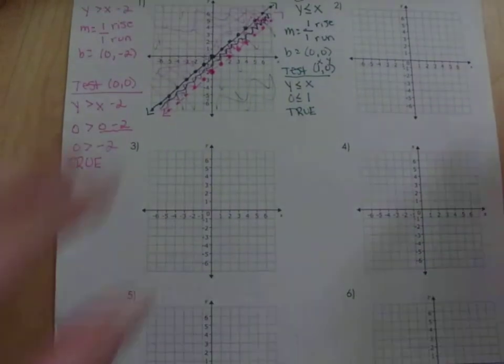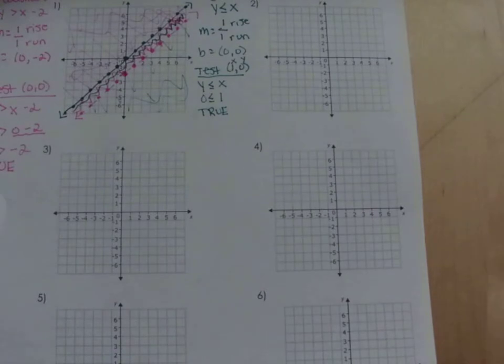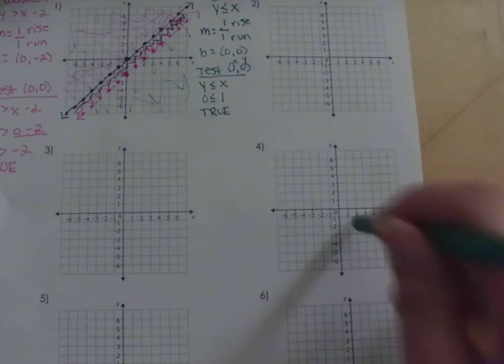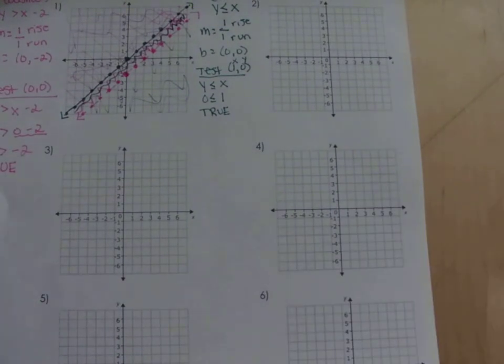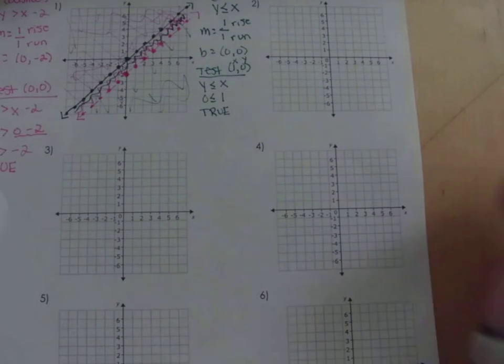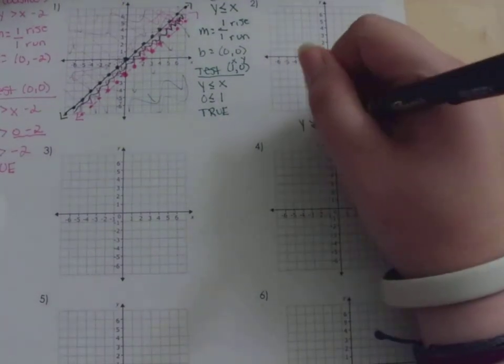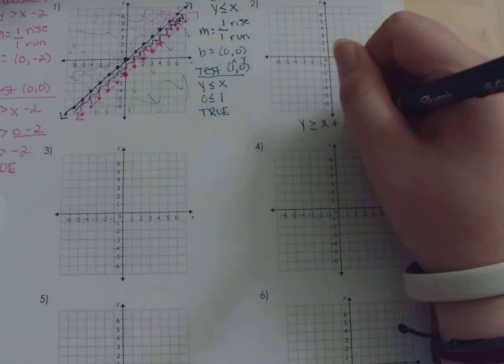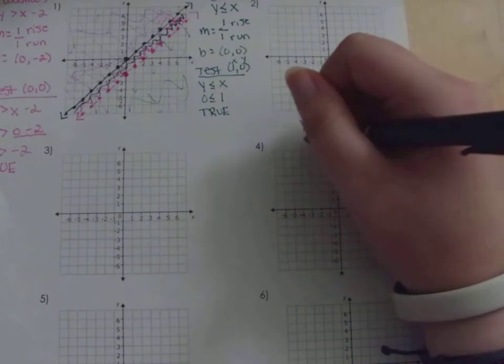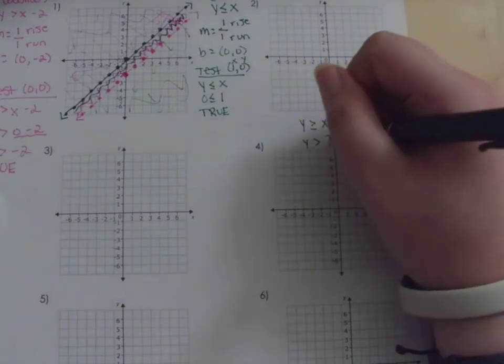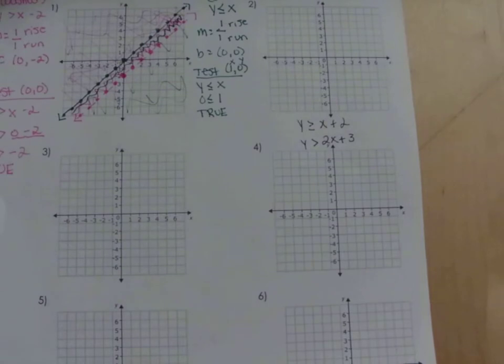So let's move down here. I'm going to do the next one on this number 4 graph here. So y is greater than or equal to x plus 2, and y is greater than 2x plus 3. So again, my top equation is going to be in pink, and my bottom equation is going to be in green.